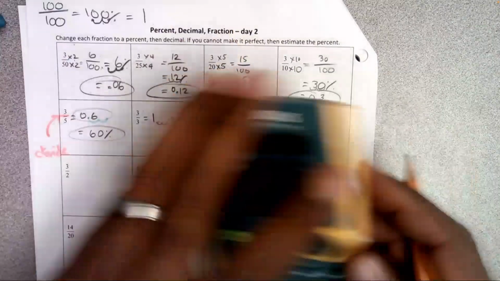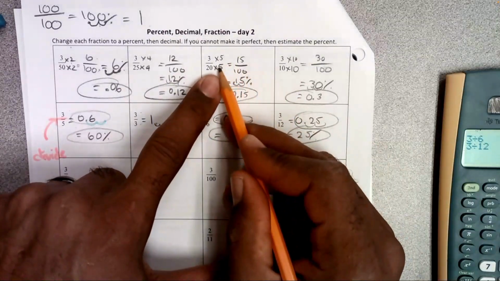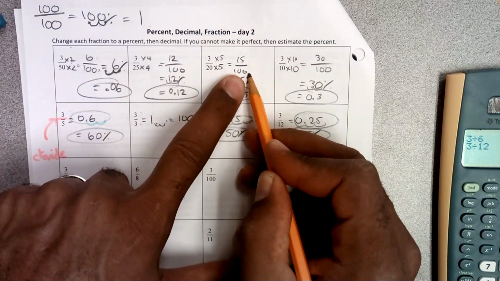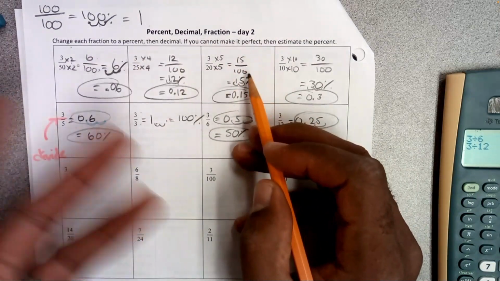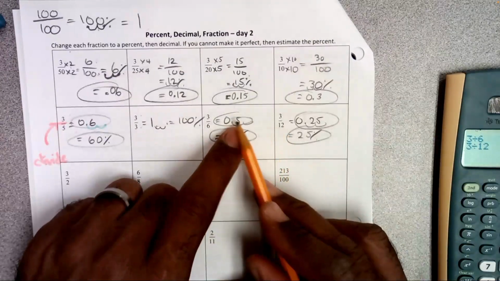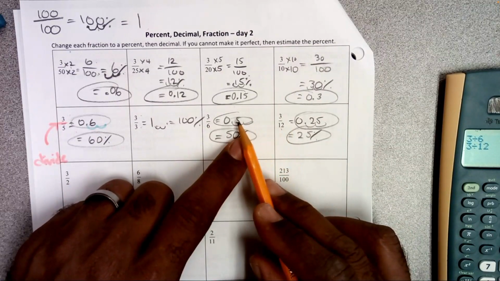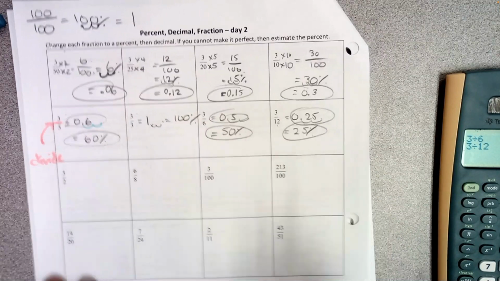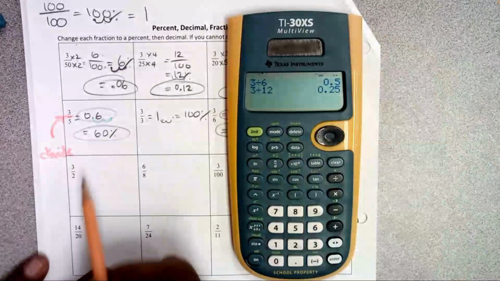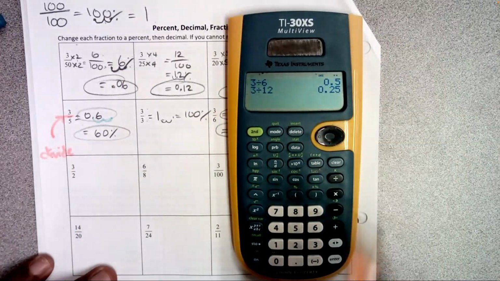So it's a different way of doing it. Here we just made the bottom 100, because percent is always out of 100. And then here, we just divided the fraction into it and made it into a decimal and then converted it back to a percent. So that's basically what we're going to do for the rest of them, is just use the calculator to kind of convert everything.